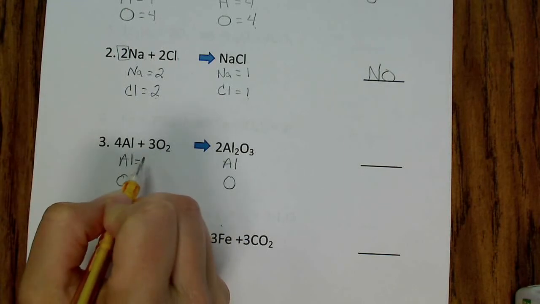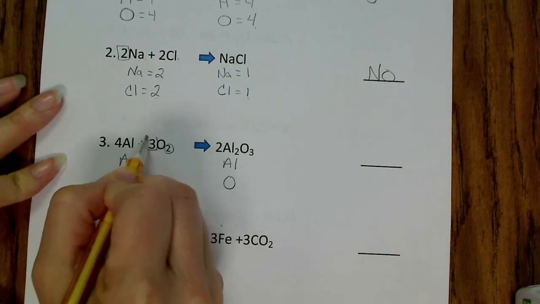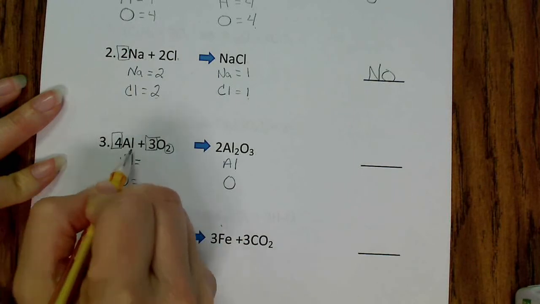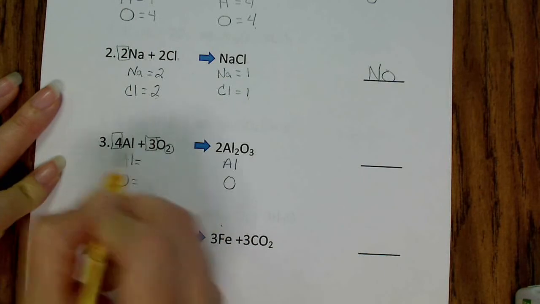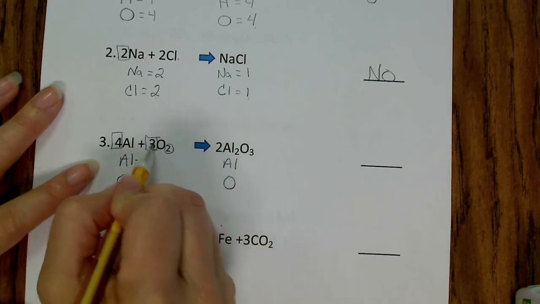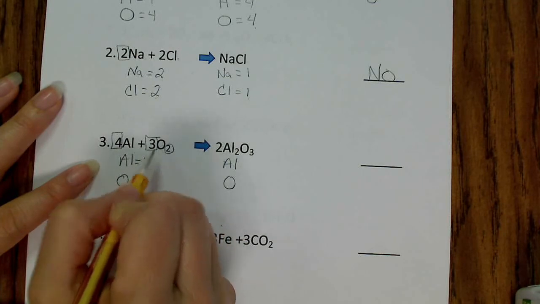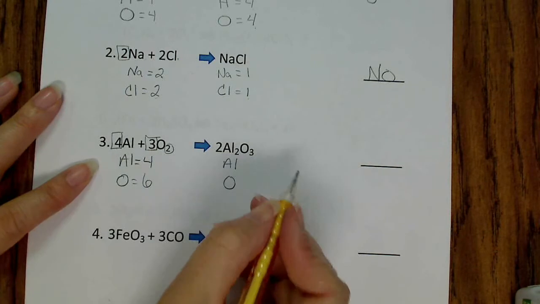On the reactant side, I look at my subscripts and my coefficients. My aluminum has no subscript, so it's 1 multiplied by the coefficient of 4, which gives me 4 aluminums. Oxygen, I have 2 multiplied by my coefficient of 3, which gives me 6 oxygen.